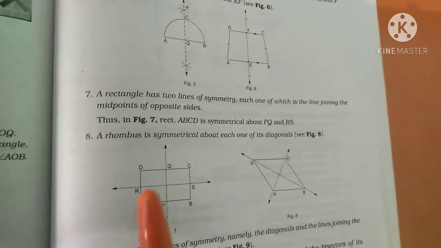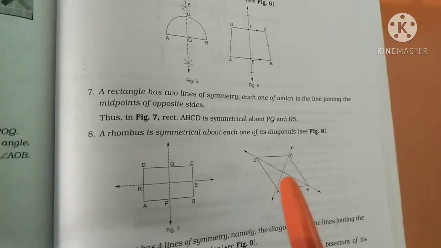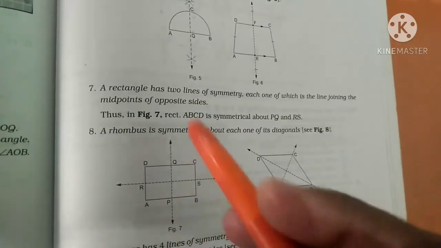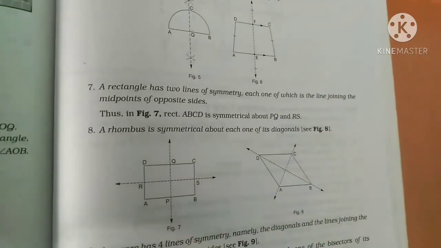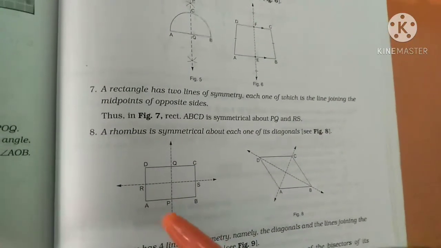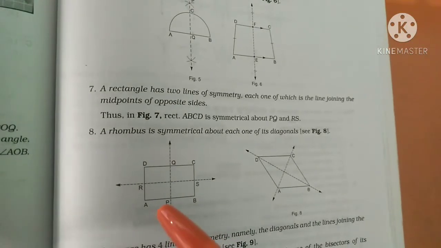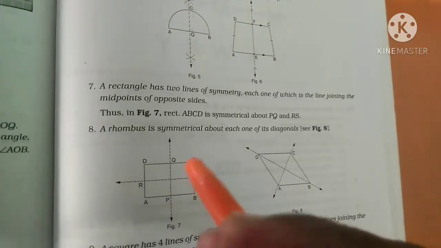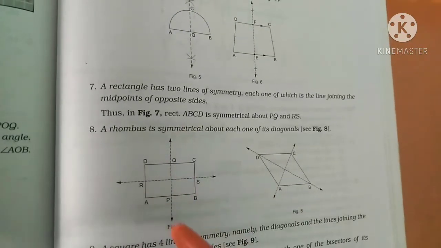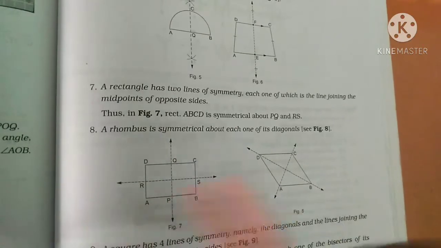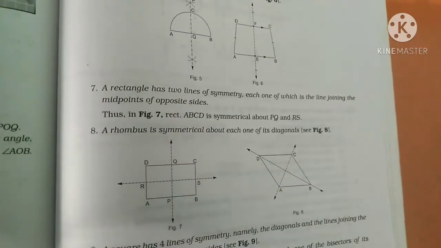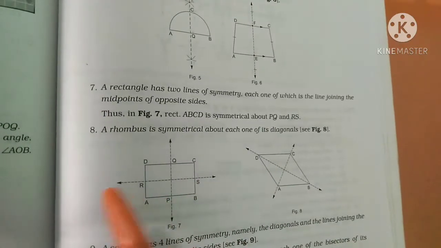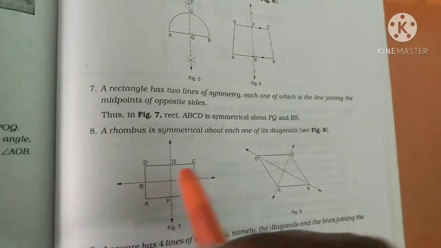We can also take the example of a rectangle and a rhombus. As you can see, the rectangle has two pairs of sides equal and parallel, and the angle formed by two consecutive sides is equal to 90 degrees. So the line of symmetry for the rectangle can be taken either vertically or horizontally. Means if this vertical line is drawn, it will divide the rectangle into equal parts. If this horizontal line is drawn, it will divide the rectangle into equal parts.